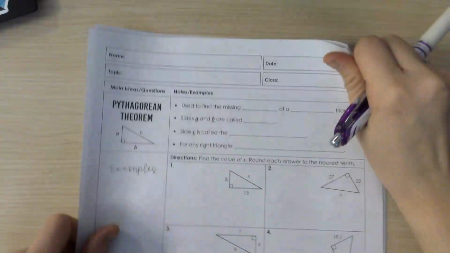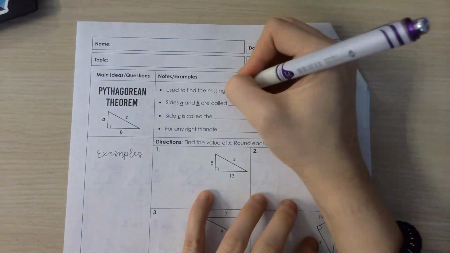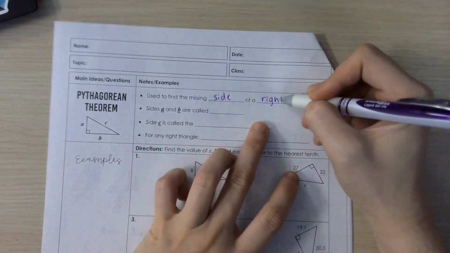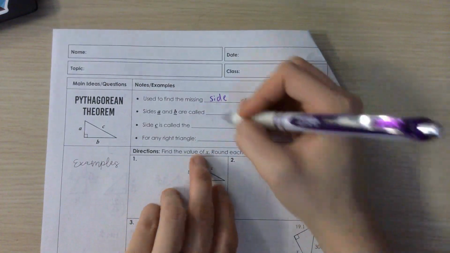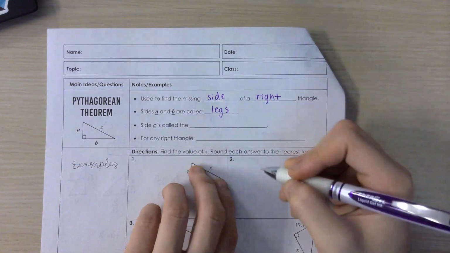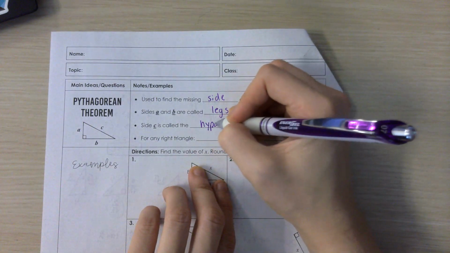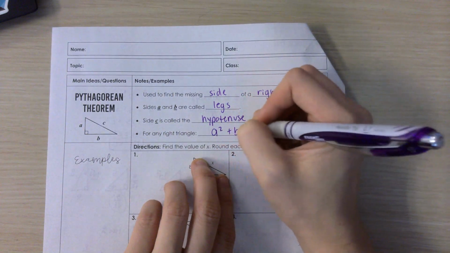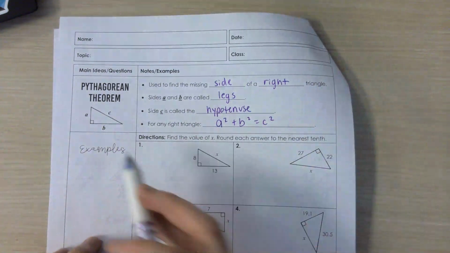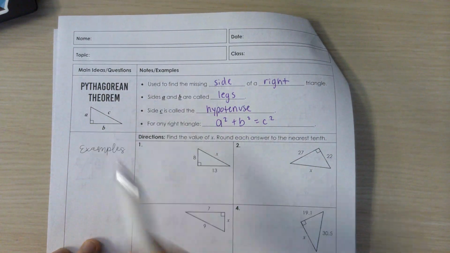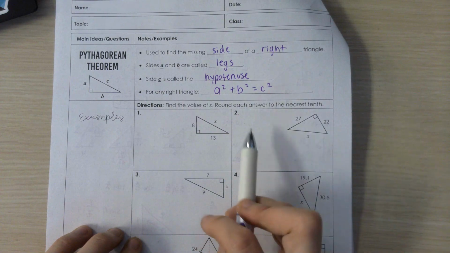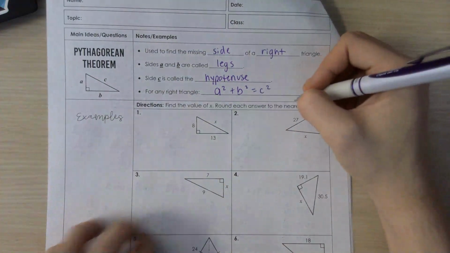Alright, we're used to find the missing side of a right triangle. Sides A and B are called legs. Side C is called the hypotenuse. For any right triangle, a squared plus b squared equals c squared. And you can see right here they have the picture, a squared plus b squared equals c squared. So now let's go through the examples. They want you to round it to the nearest tenth, but I can say keep it in radical form.